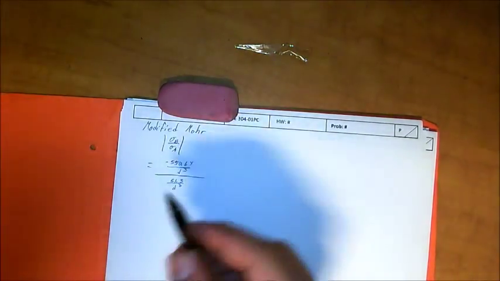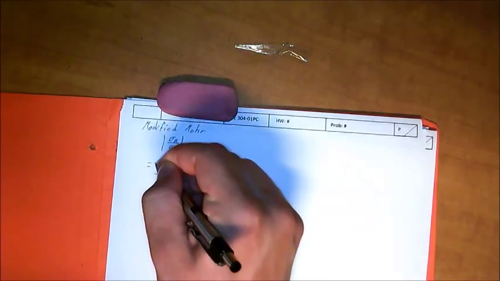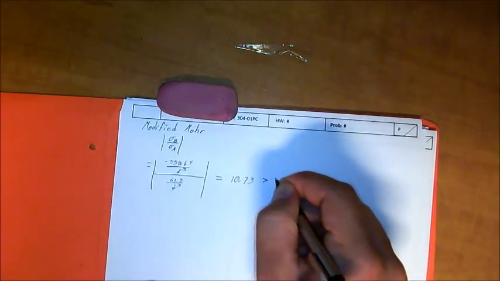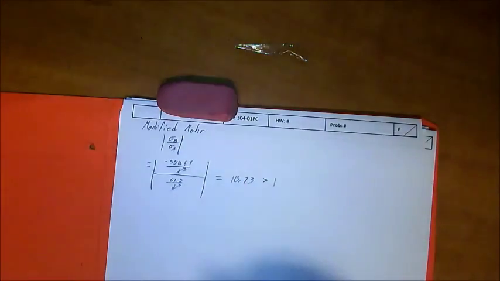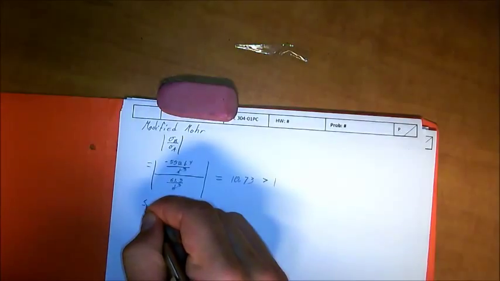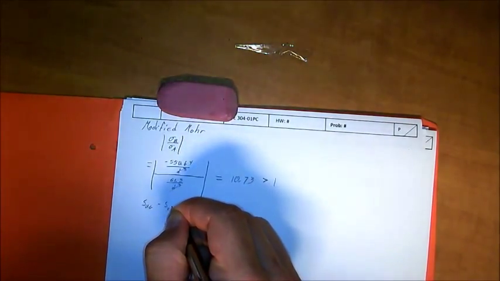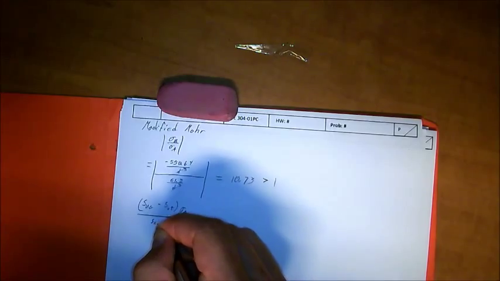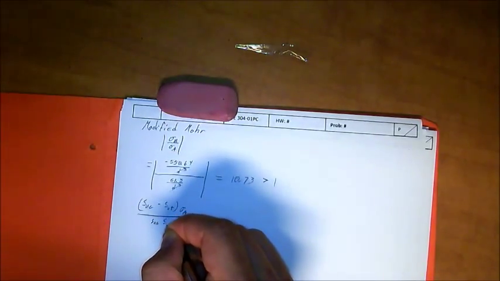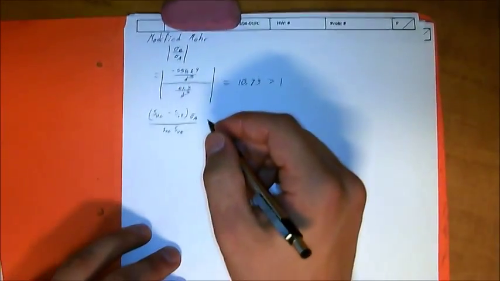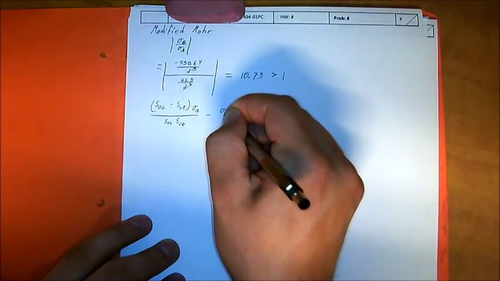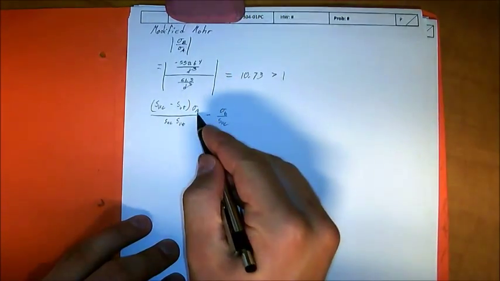And now just by basic algebra, we know that those cancel and that one cancels. And then doing this math, this is equal to the absolute value, 10.73, which is greater than 1, which now leads us to the modified Mohr equation that we're able to use, which is equal to SUC minus SUT times sigma A all over SUC SUT, minus sigma B all over SUT.